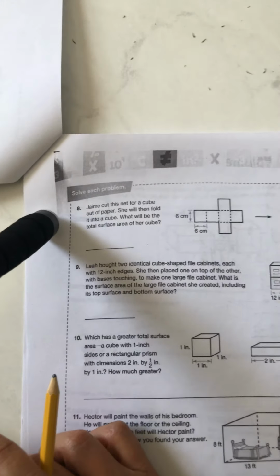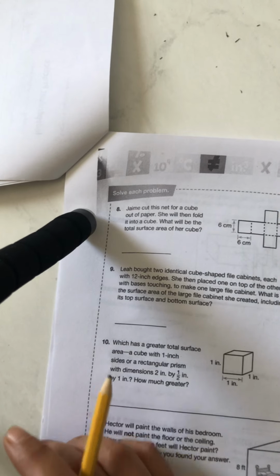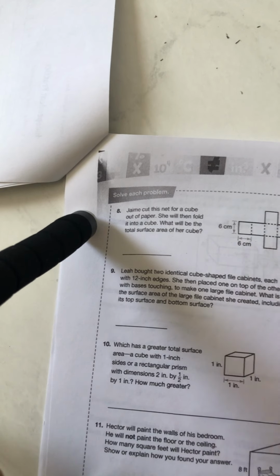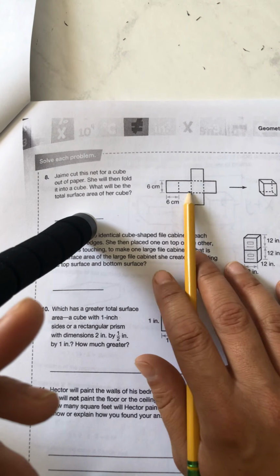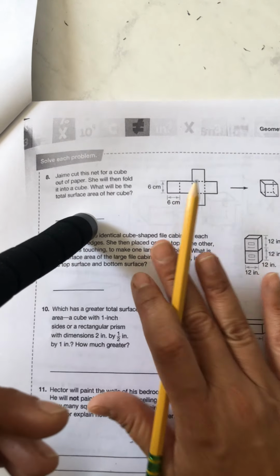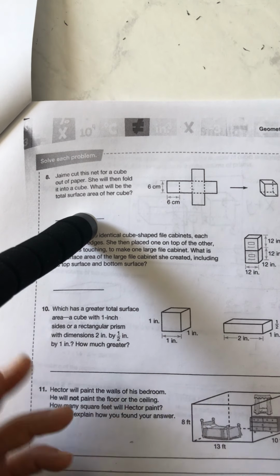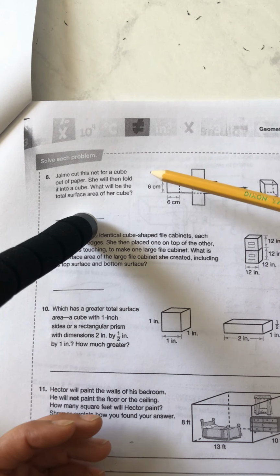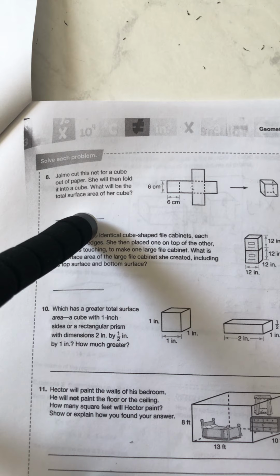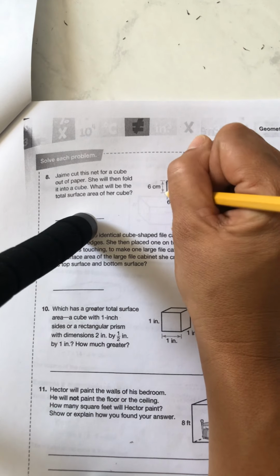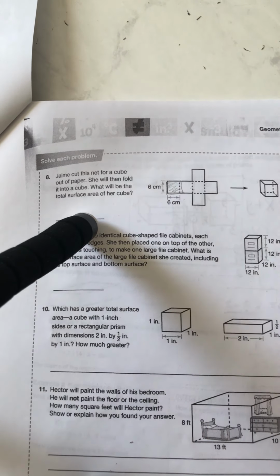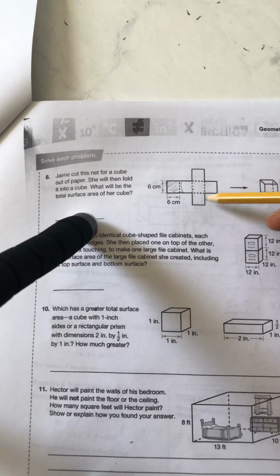Jamie cut his net for a cube out of paper. So remember, the net is a three-dimensional shape turned into a two-dimensional shape. Cut apart and flattened out, this would be called the net. She will then fold it into a cube. What will be the total surface area of her cube? That's pretty simple because the area of one square is 6 times 6. So you're just going to take 6 squared and multiply it by however many faces are in a cube.